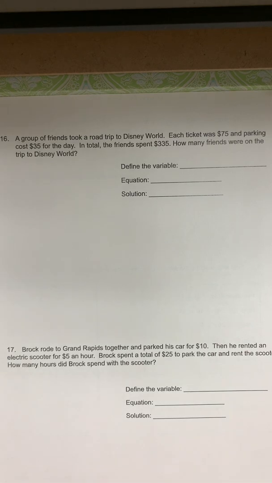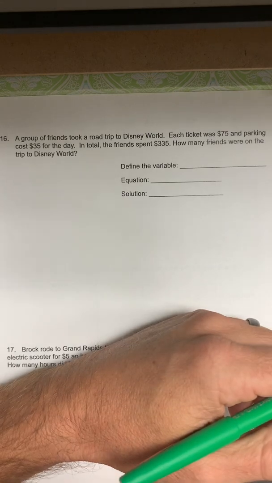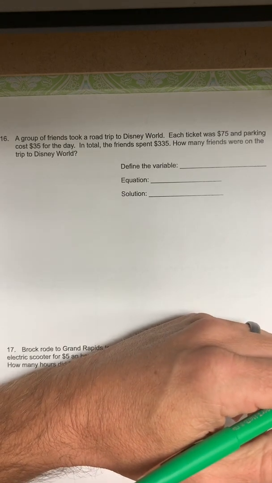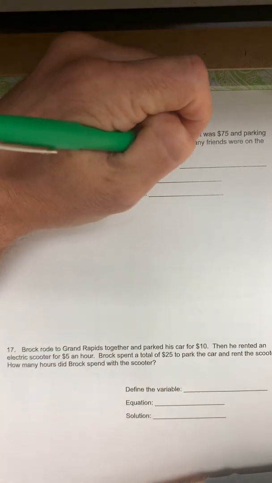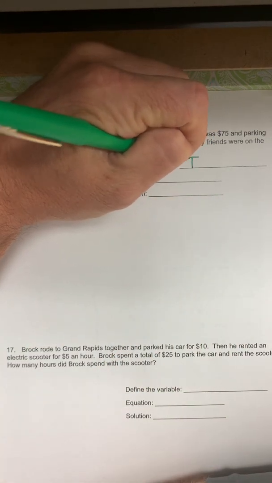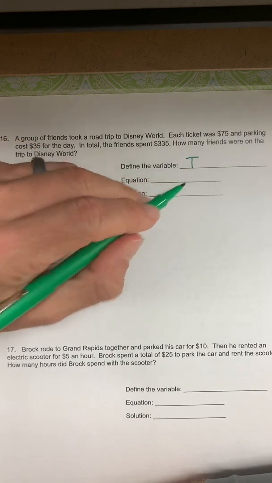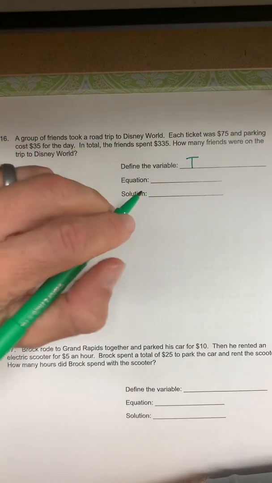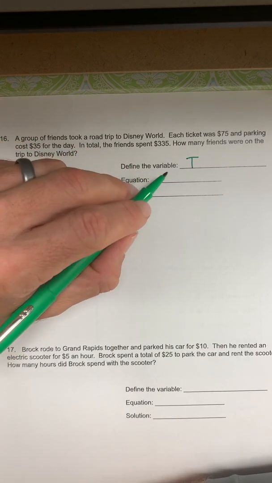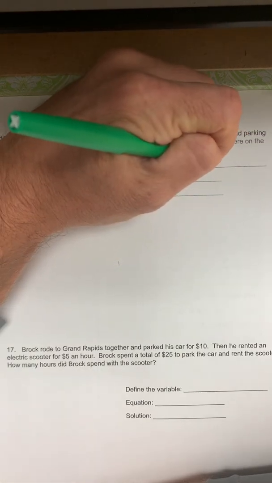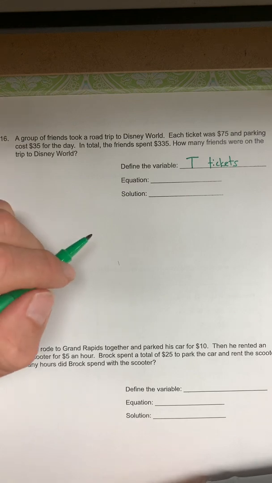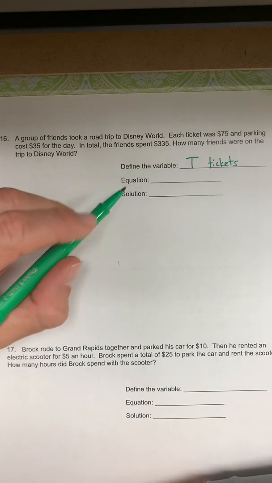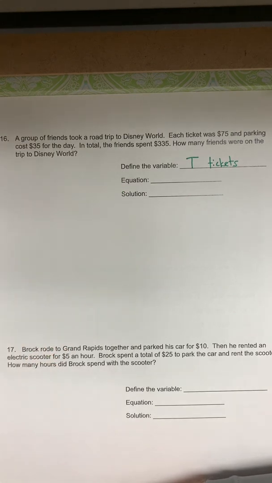So define the variable. We don't know how many friends there were, so we don't know how many tickets were bought. So that's the variable. I'm going to say that the variable is going to be t. I'm actually going to make it an uppercase T, a capital, so it doesn't look like a plus sign. So we're going to define the variable as T tickets. That's the thing that's going to vary in this problem, and we have to figure out how many tickets they needed. So to do that, we're going to need to create a mathematical equation.